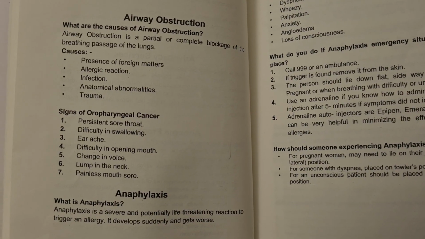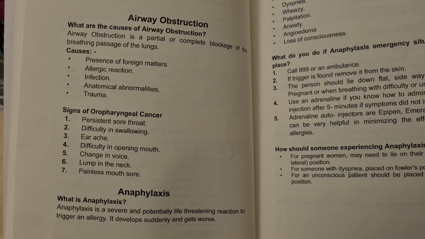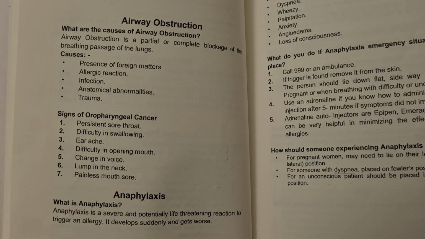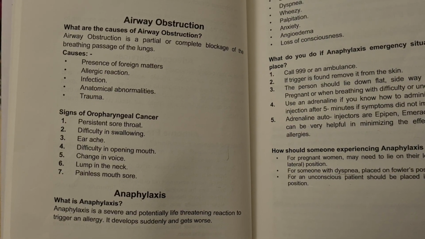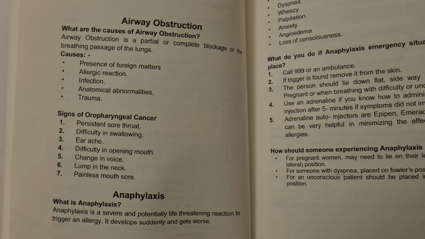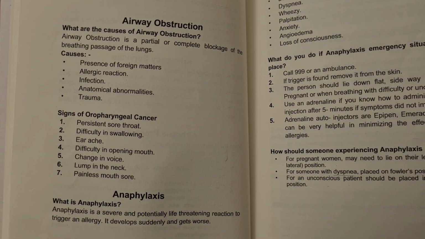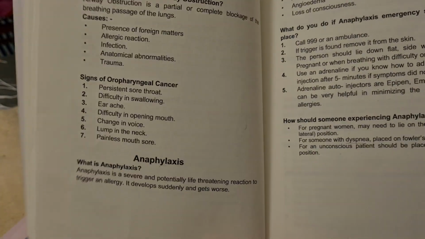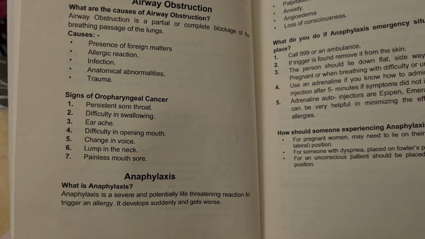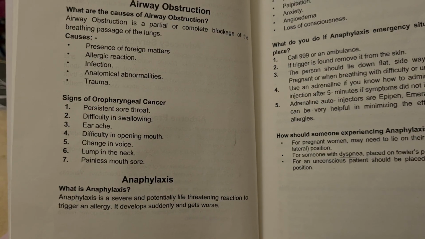What are the signs of oropharyngeal cancer? Persistent sore throat, difficulty in swallowing, earache, difficulty in opening the mouth, change in voice, lump in the neck, painless mouth sore. Now we're going to read the definition of anaphylaxis. What is anaphylaxis?